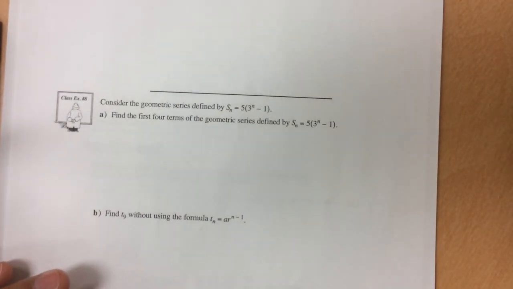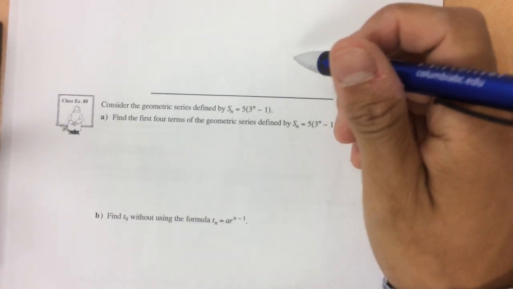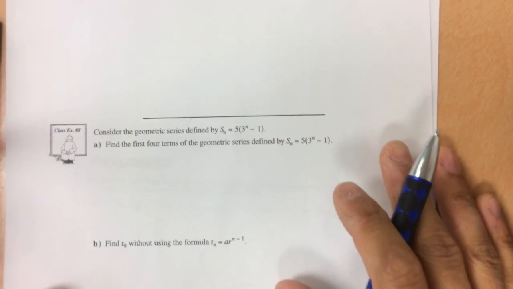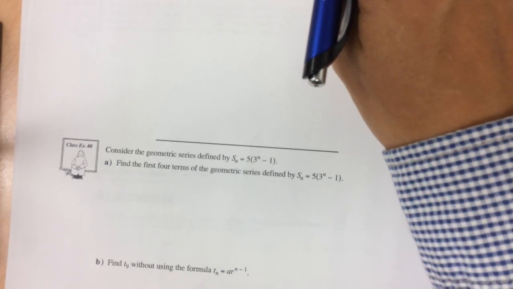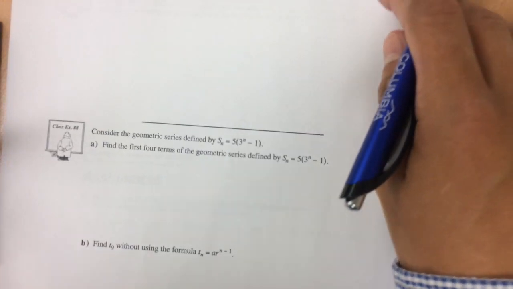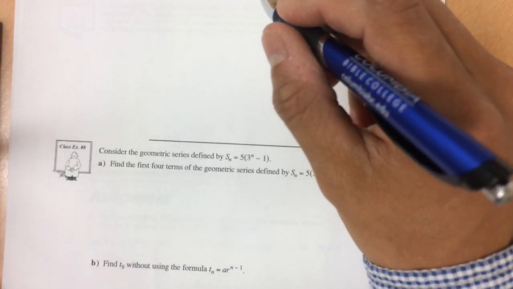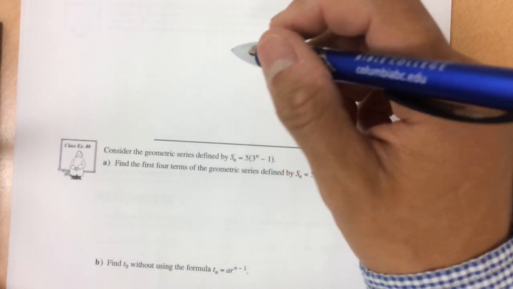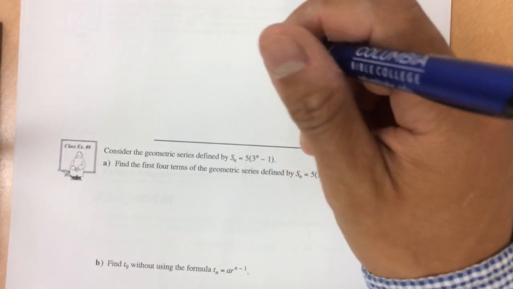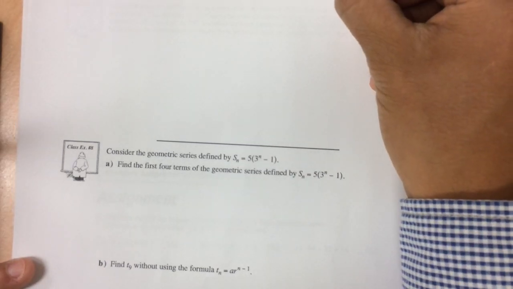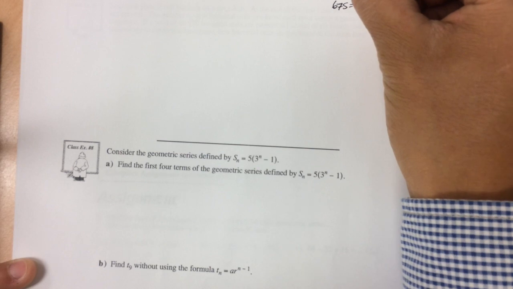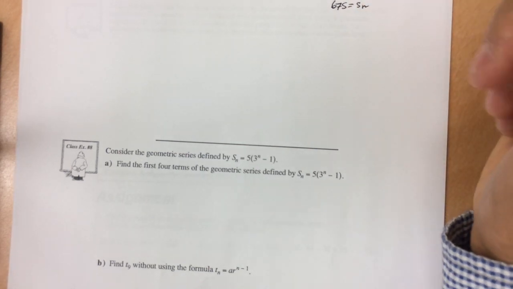Alright, let's do the next one. How many times does the ball need to bounce to travel approximately 675 meters in vertical distance? So this time you're just going to use that same equation we just used, but you're going to have Sn equal 675 this time. And so that's the only difference there.